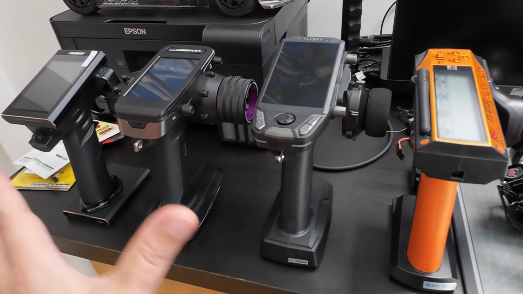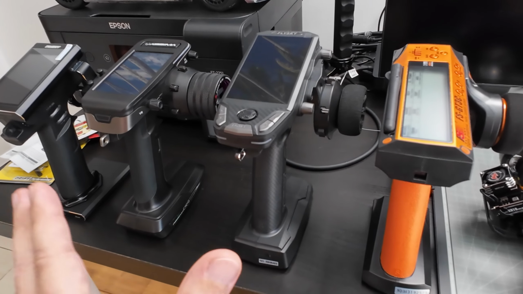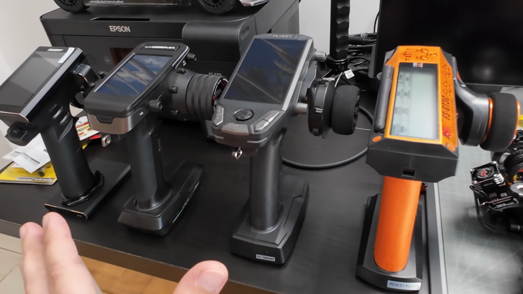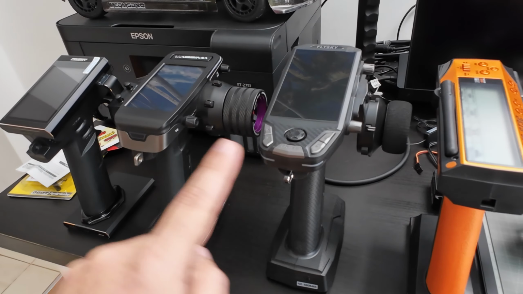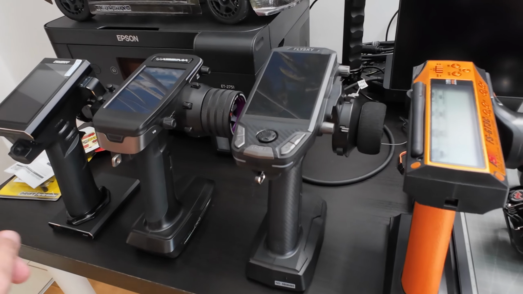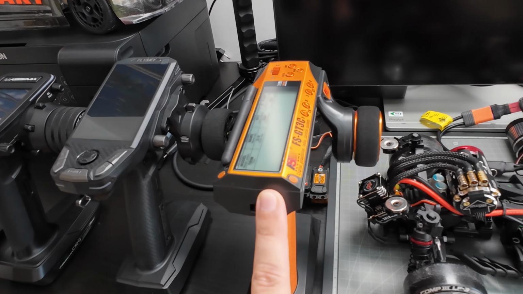Now you know that when you are picking a radio system, if you are going for a digital setup for your steering, then one of those three will be among the best options you can get, whereas this one supports only an analog system, okay?